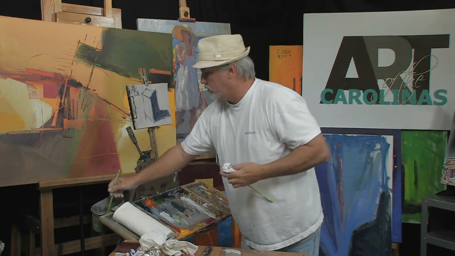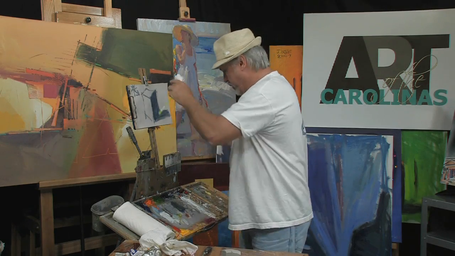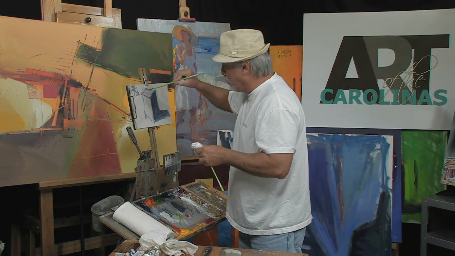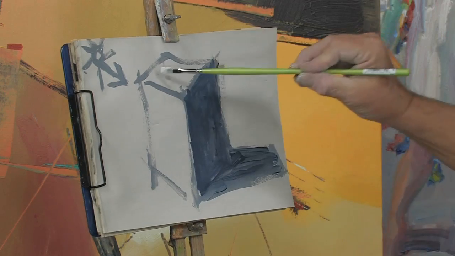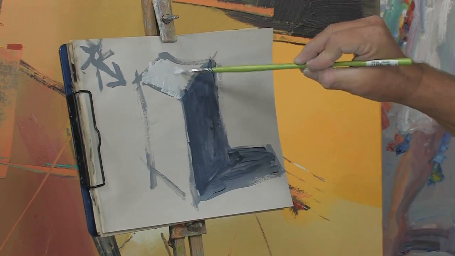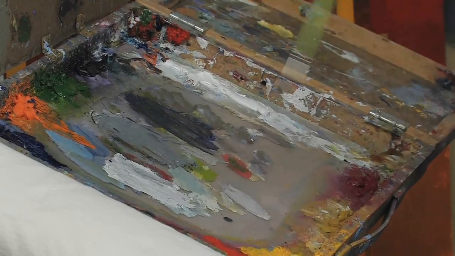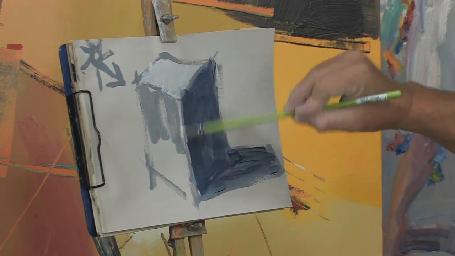So we're going to put in which would get the most light. If the sun was up here, this surface would get the most light. I'm going to make that the lightest one, and this one would be the second lightest one.